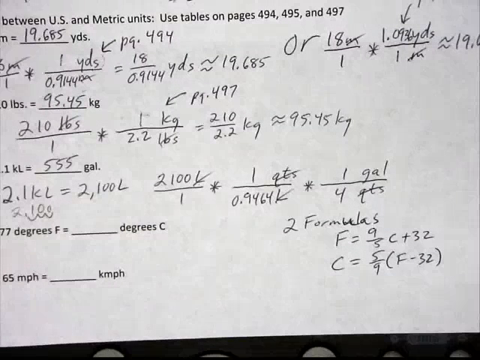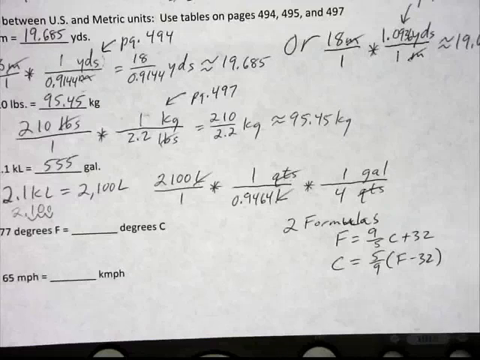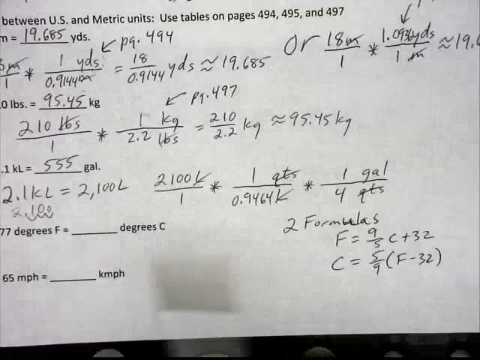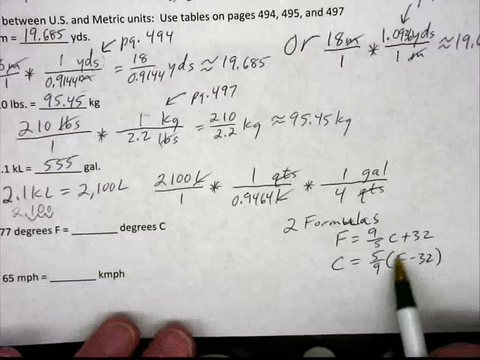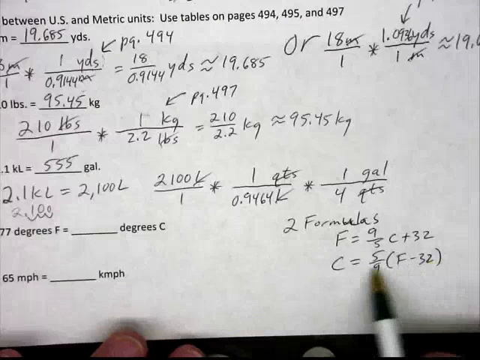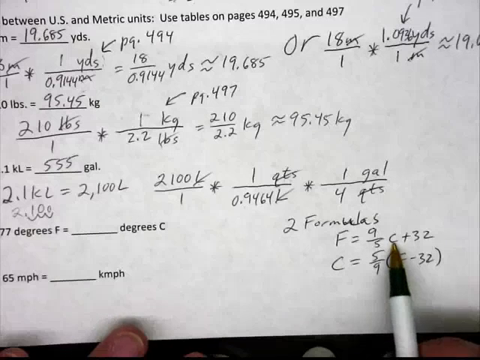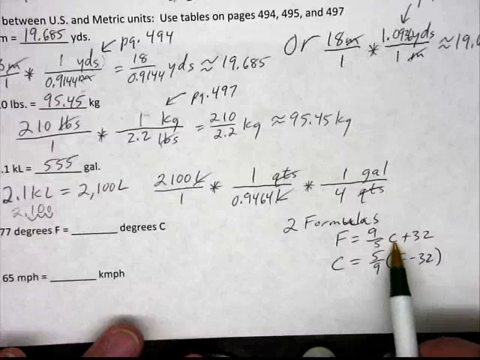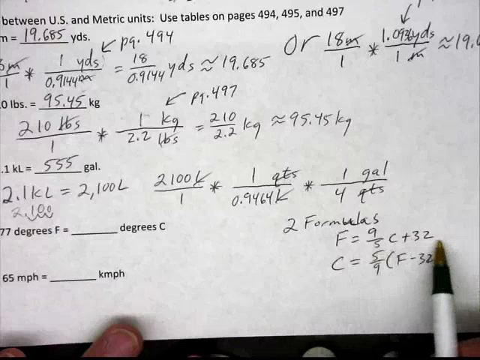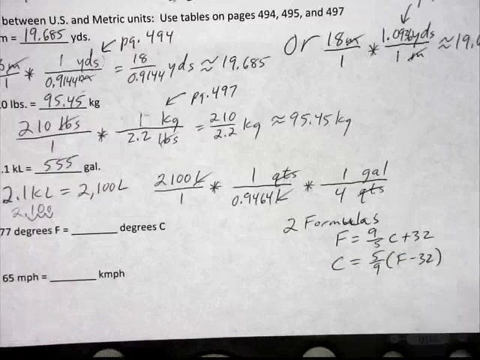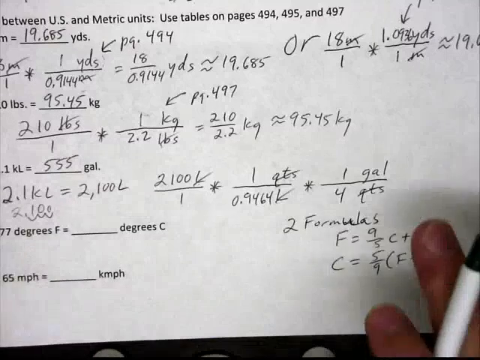And these two formulas will allow you to convert back and forth between Fahrenheit and Celsius. So if you've got a degree Fahrenheit, you could plug it in here, do these operations, and you'll get to the degrees in Celsius. Also, if you've got a degree in Celsius, you can plug that in here, do these operations, and then you'll get the degrees in Fahrenheit.